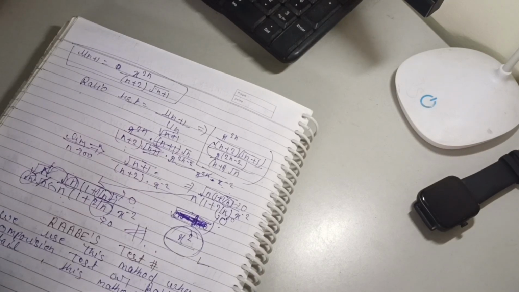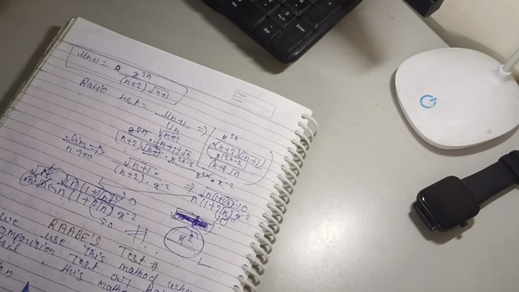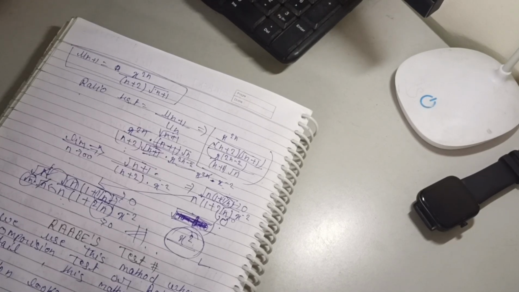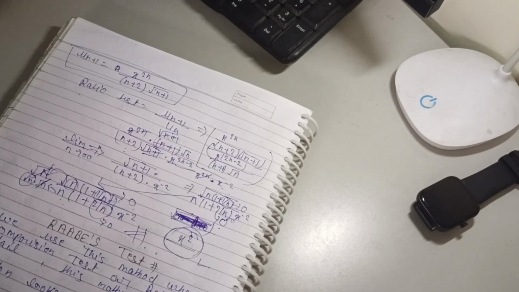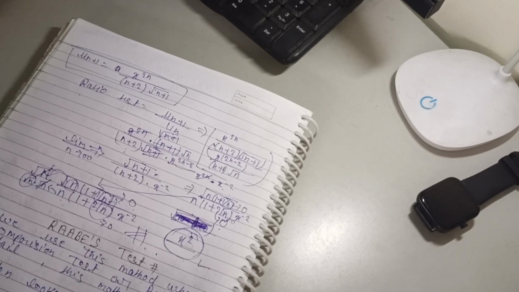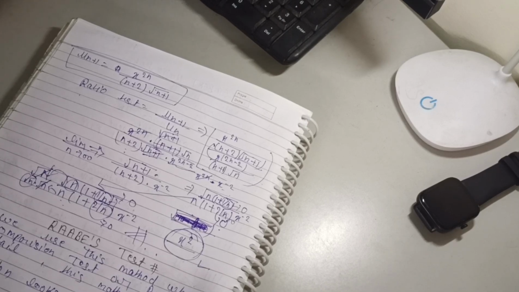So its expression looks like, check this recording. Yeah, the expression looks like: limit n tends to infinity of n into un upon un plus 1 minus 1 is equal to L.